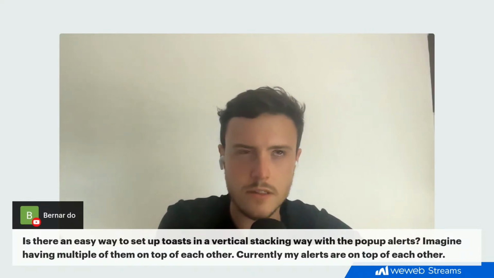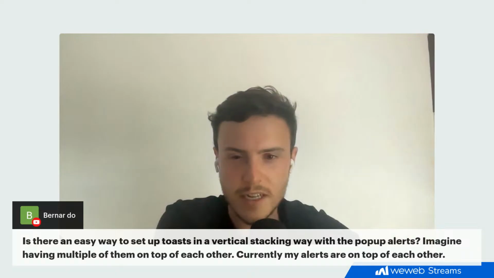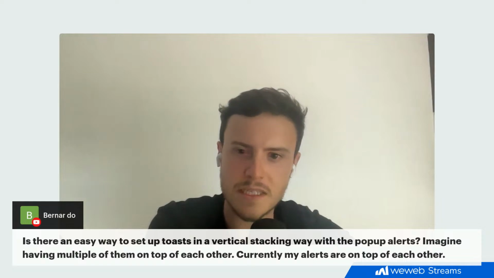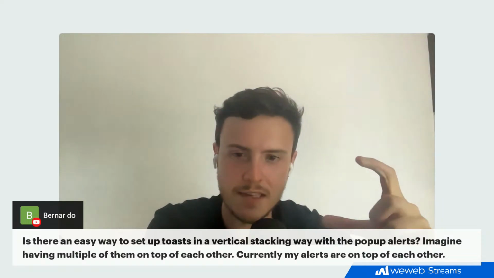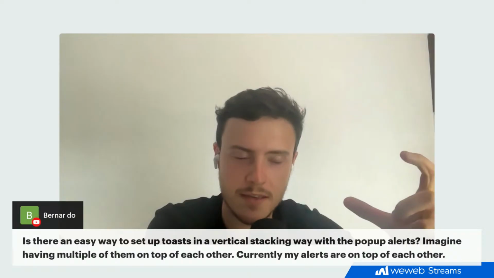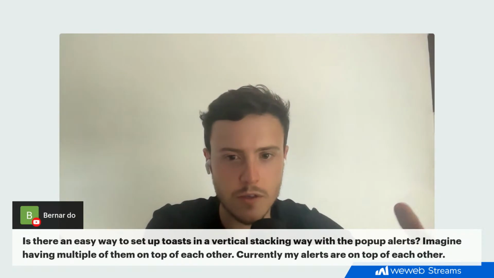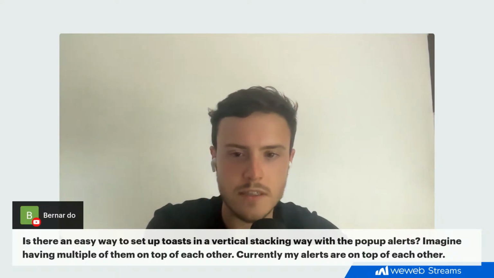So unfortunately, off the top of my head, I don't think you could use the native pop-ups, because you wouldn't be able to place multiple pop-ups inside of a single container. They all have their own container per se. So I think you'd have to use a native element outside of pop-ups like the dialog, or as I said, manually create it using divs.